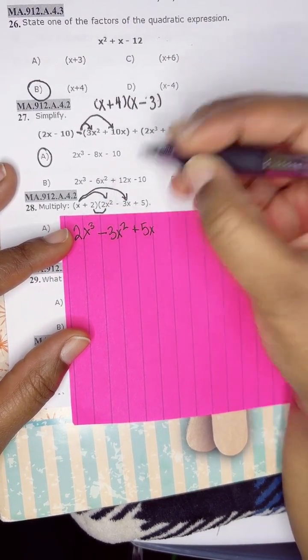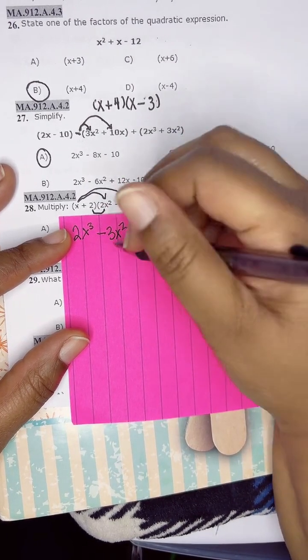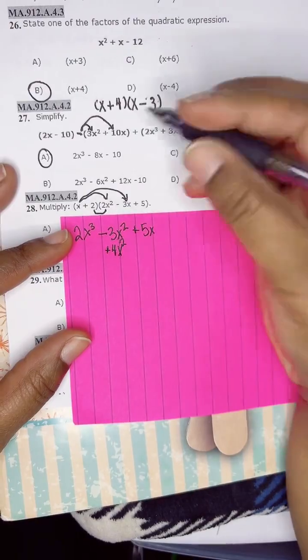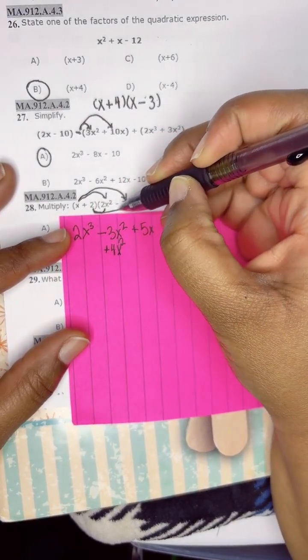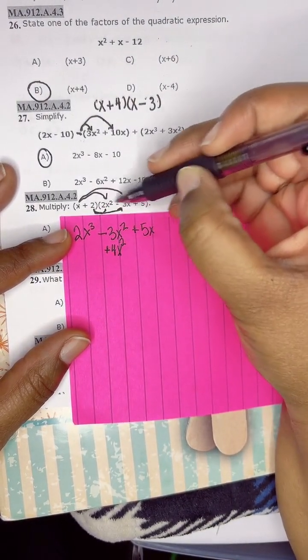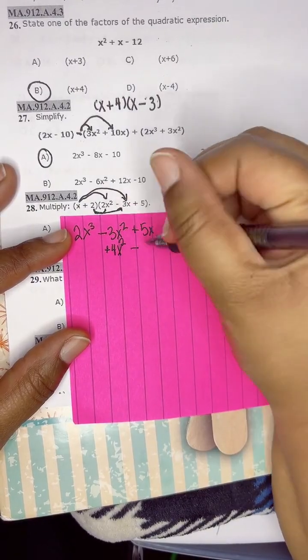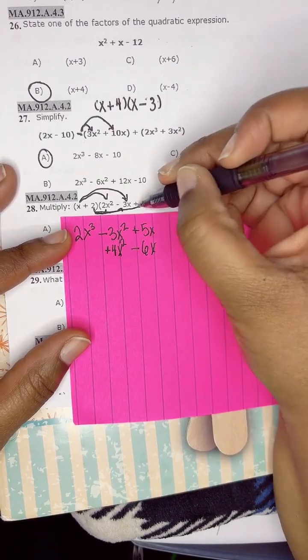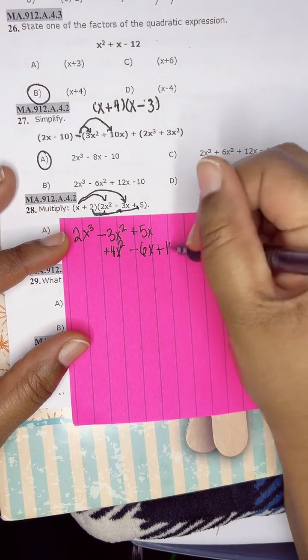Okay, here, 2 times 2 gets us a positive 4x squared. And then 2 times a negative 3 gets us a negative 6x. And then 2 times 5 gets us the plus 10.